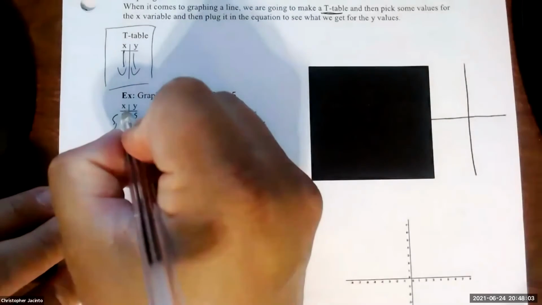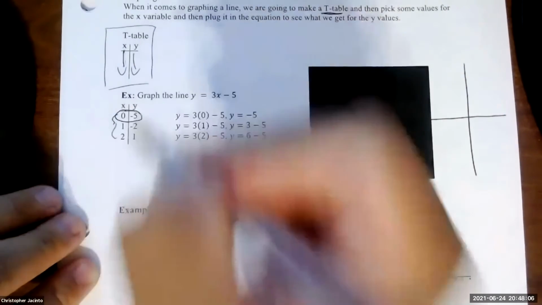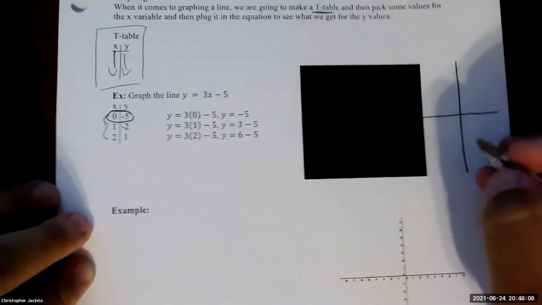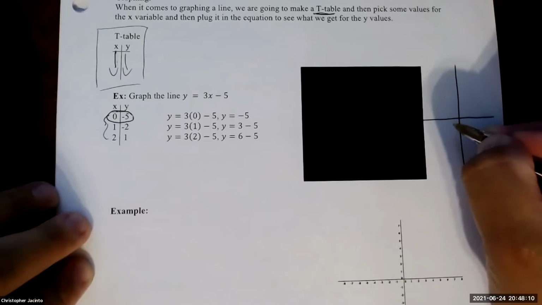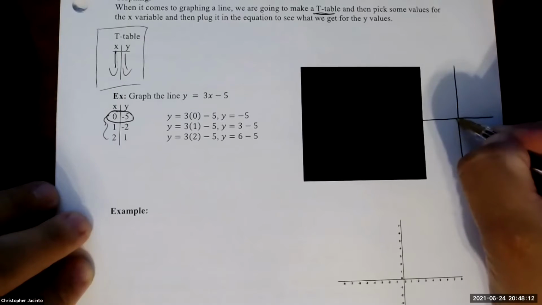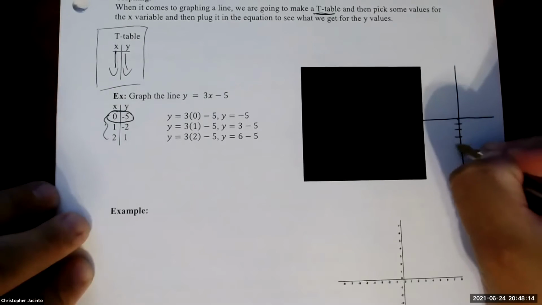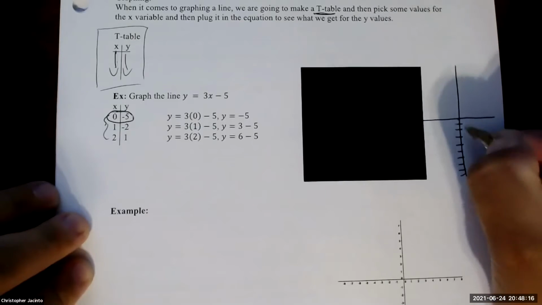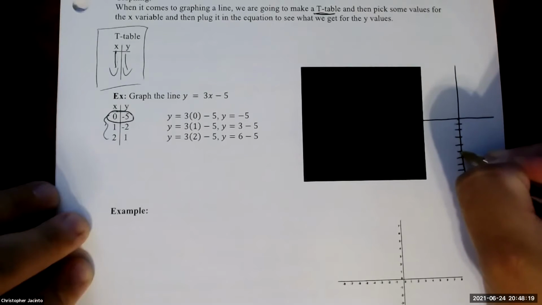So therefore, this is now the xy coordinate pair. So when it comes over here, we're just going to plot 0, -5. That'll be our first point.